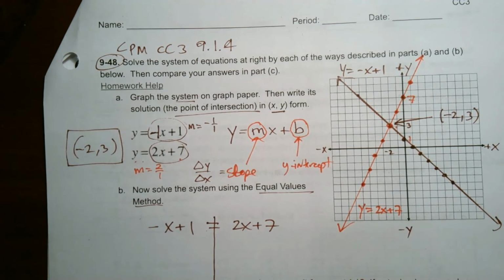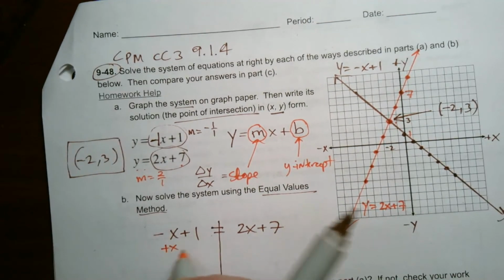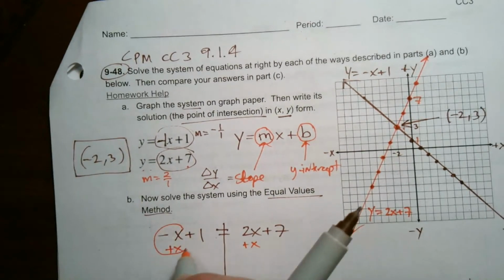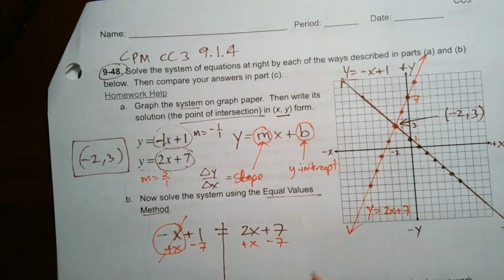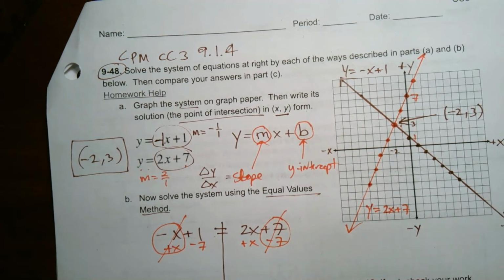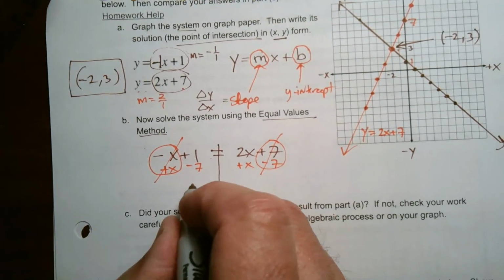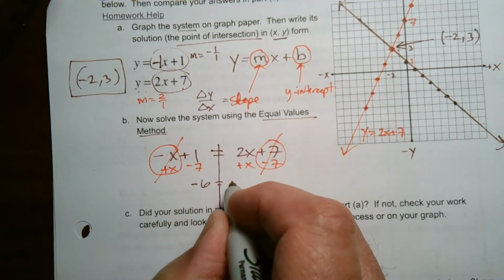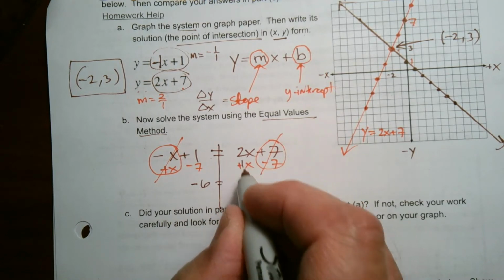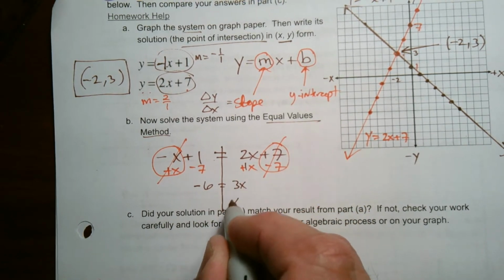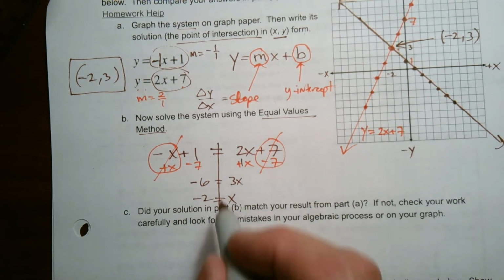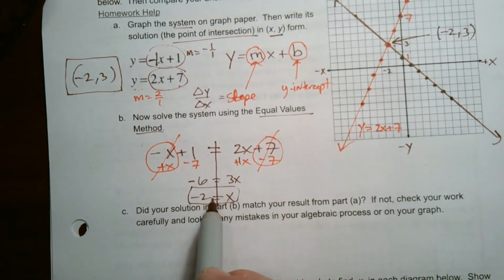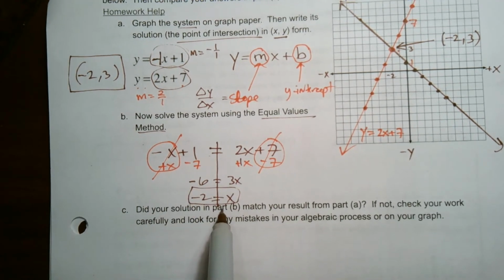To solve for x, I'm going to add x to both sides because I want x's all on one side. At the same time, I'm going to get my numbers on the other side, so I subtract 7 from that side. We end up with negative 6 is equal to 3x, since 2x plus 1x is 3x. So x is equal to negative 2 if I divide both sides by 3. Excuse me, I said negative 3 at first, but x is negative 2.